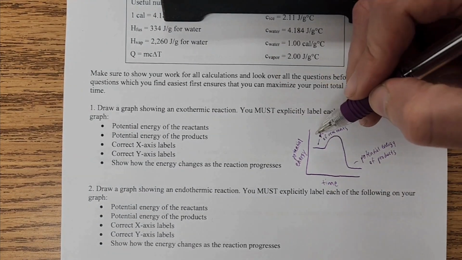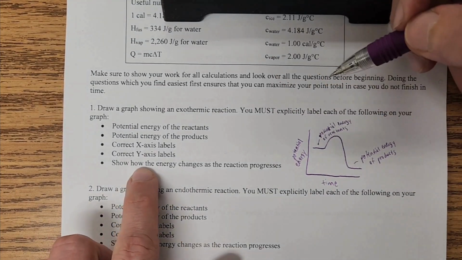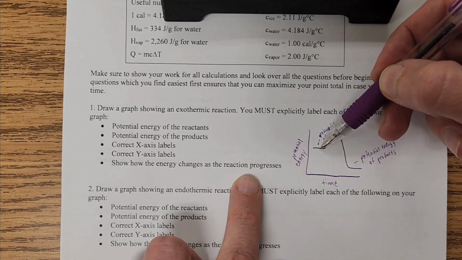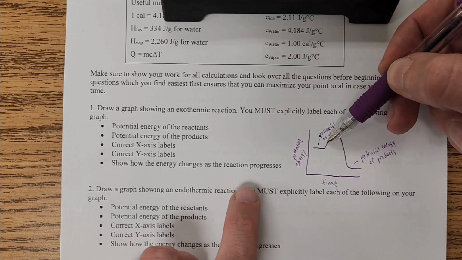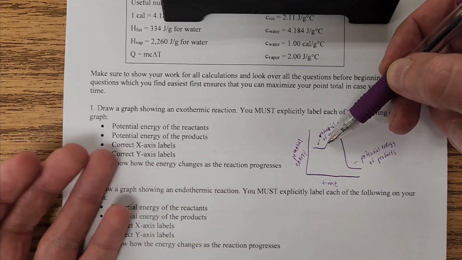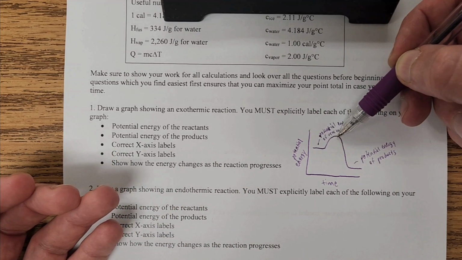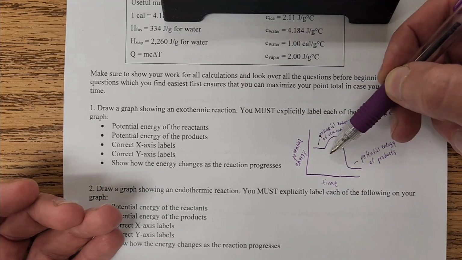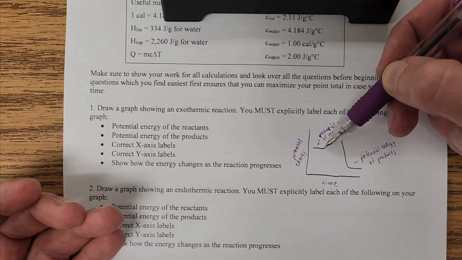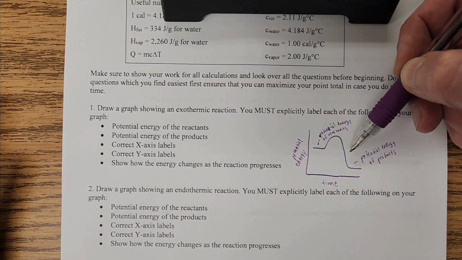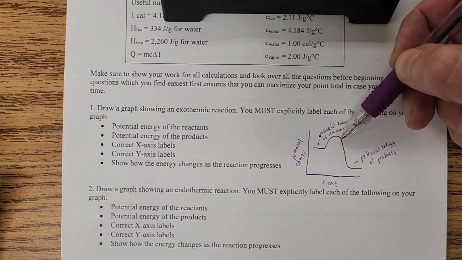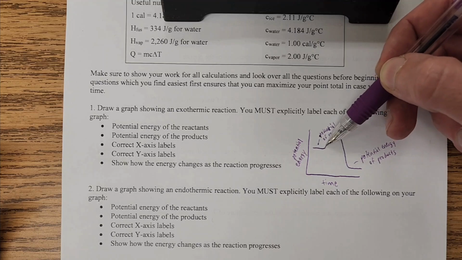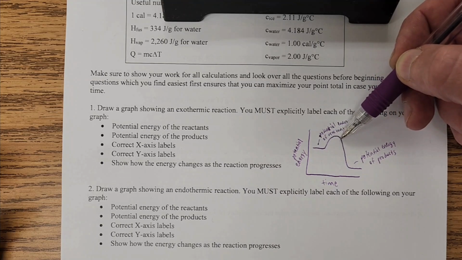And then once you've got potential energy on there, the next one, show how the energy changes as the reaction progresses. That's actually what this line is. It shows how the energy initially increases as bonds are broken, which is always an endothermic process. And then the exothermic process of forming new bonds, this is the forming new bonds right here as energy is released. And since energy released is greater than energy absorbed, it's overall exothermic, and that's why this is correct. Make sure to have this clear activation energy, aka energy absorbed for breaking the bonds, as part of your graph.